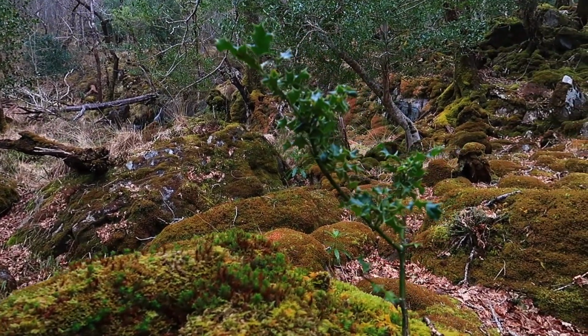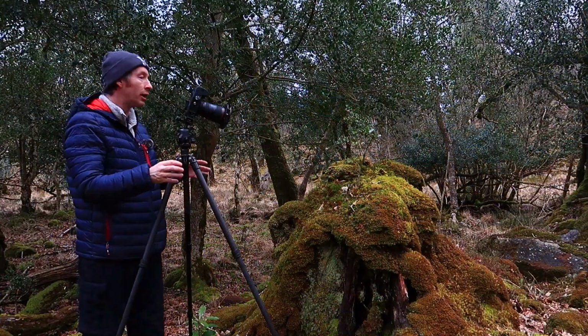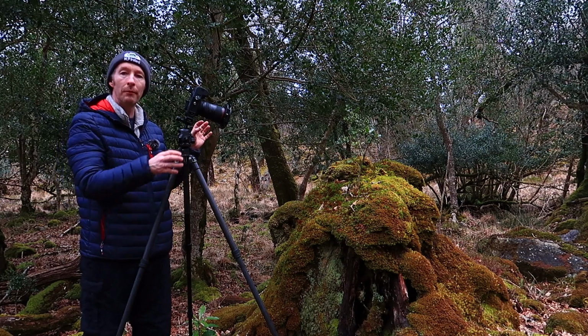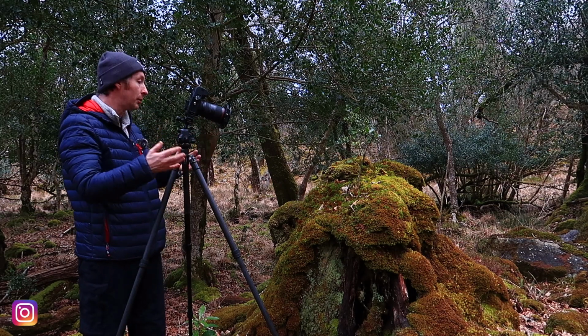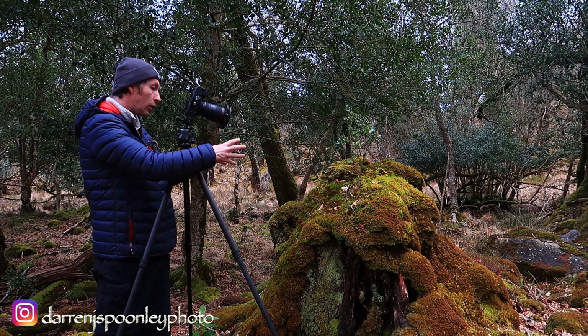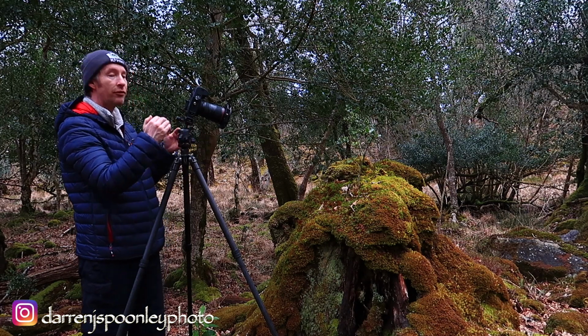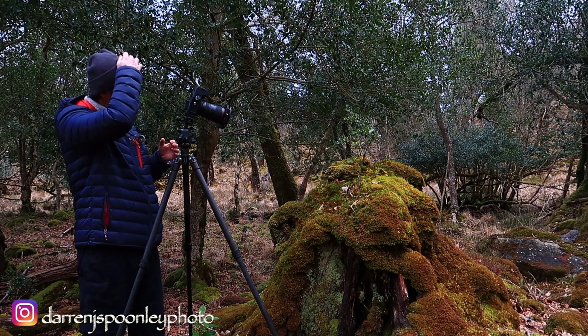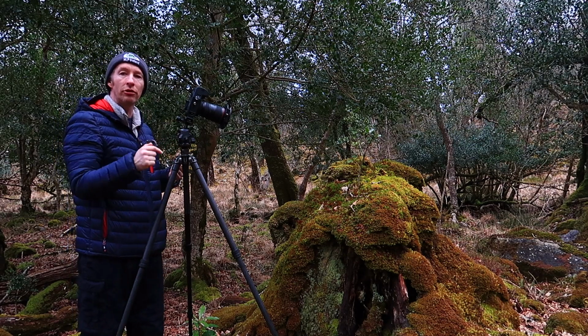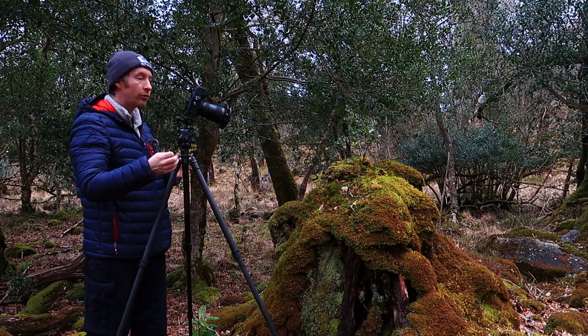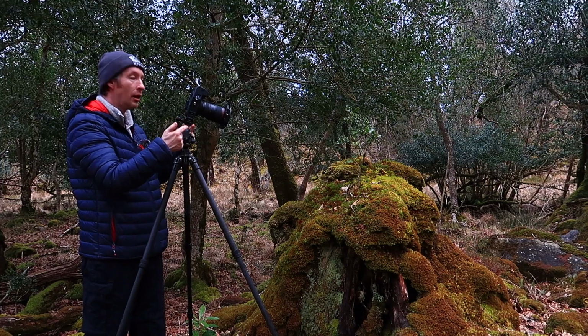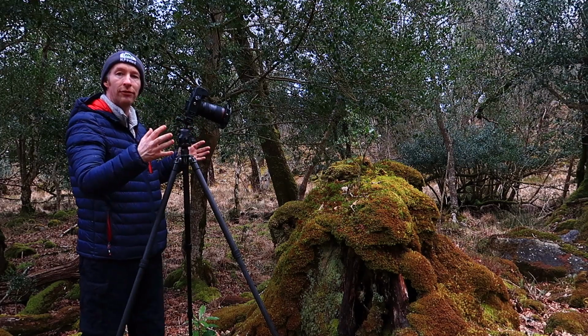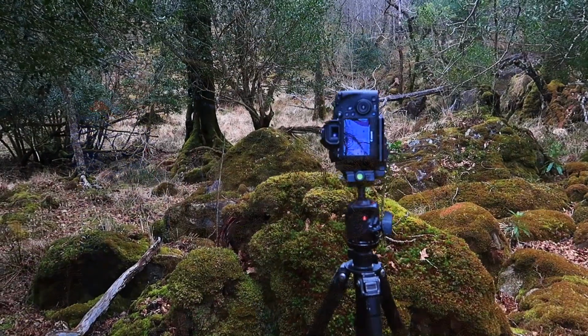What I want to try and do there is have a very intimate shot. I want the holly to be part of the main image. There's some nice foliage around the base of that, which should give a nice contrast. I'm probably going to take my aperture down to f4, so that's going to allow me to have the holly branch sharp and everything else soft and out of focus in the background.